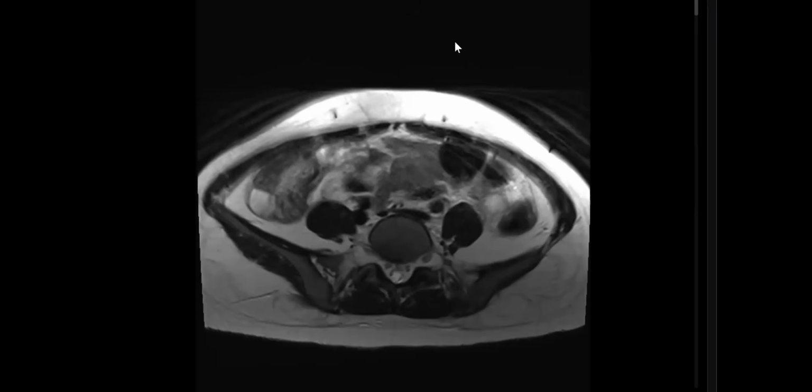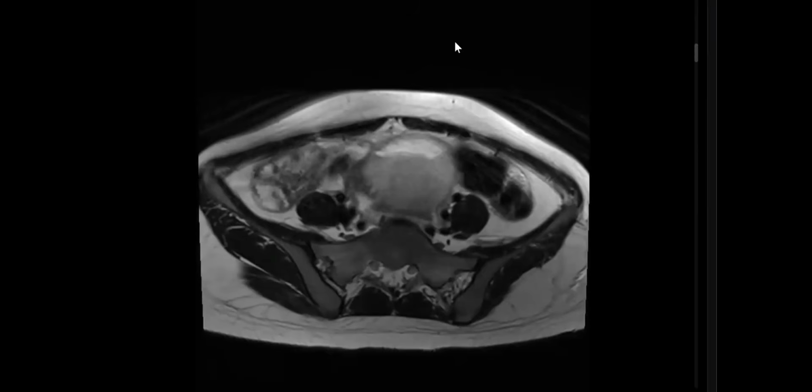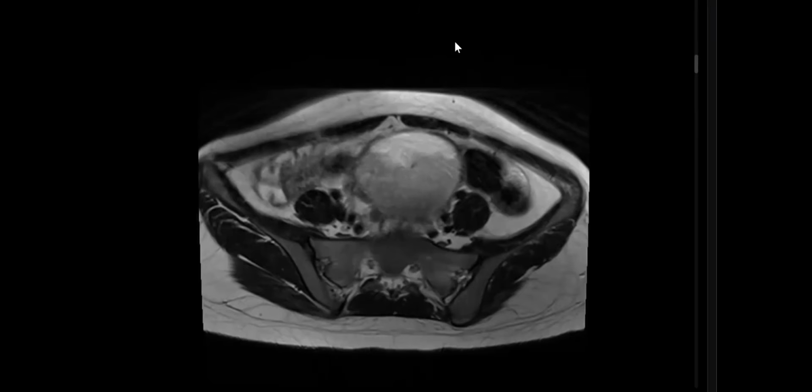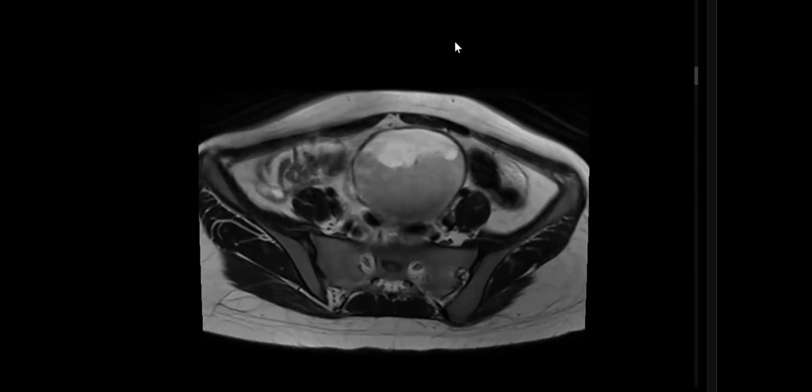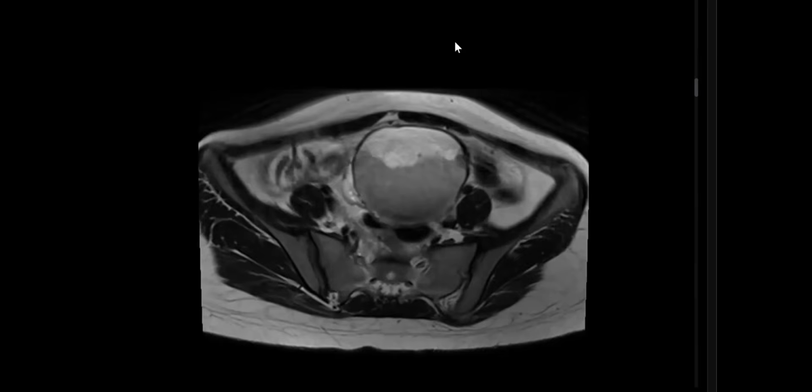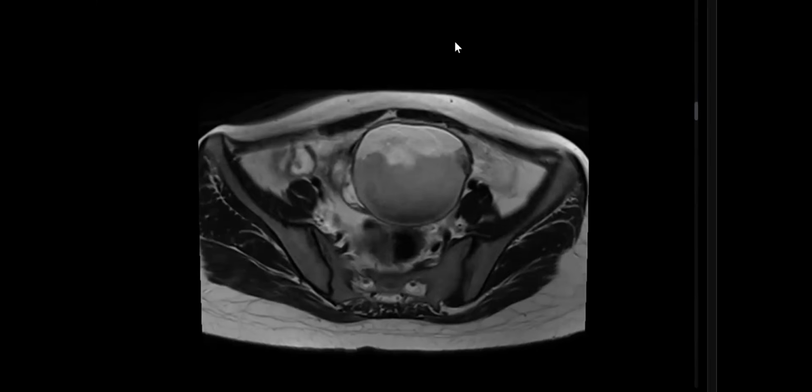Another one. This is a classic exam case, especially for long reporting. Acute pelvic pain, middle-aged female. This is a T2 weighted axial image. I can appreciate a well-defined lesion in the midline of the pelvis, showing somewhat heterogeneous signal. The superior anterior component shows high signal, and the posterior larger component shows somewhat intermediate signal intensity.